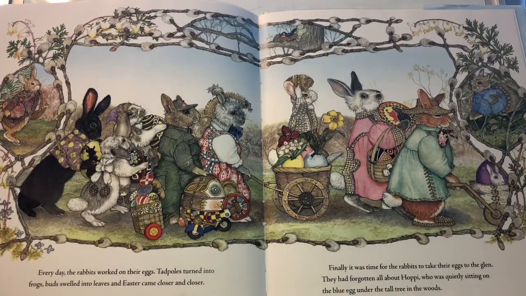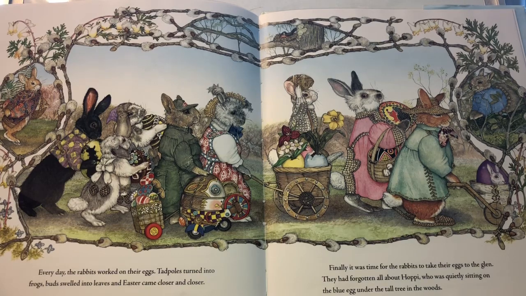Every day the rabbits worked on their eggs. Tadpoles turned into frogs, buds swelled into leaves, and Easter came closer and closer. Finally, it was time for the rabbits to take their eggs to the glen. They had forgotten all about Hoppy, who was quietly sitting on the blue egg under the tall tree in the woods.